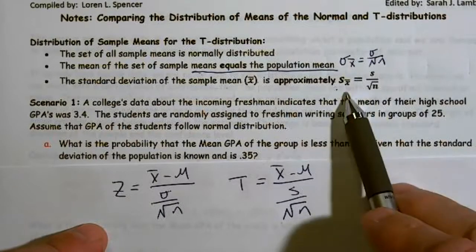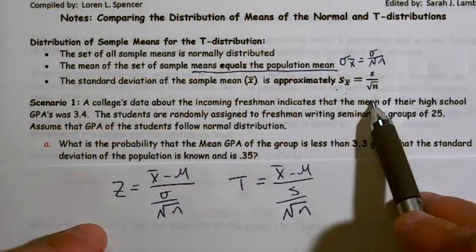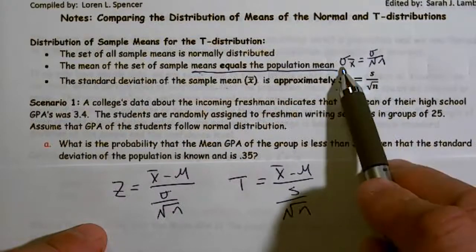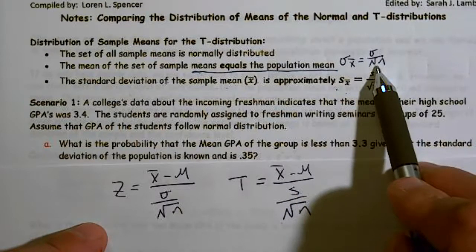But when we're working with the t, it just becomes the standard deviation of the sample divided by the square root of n, versus the normal, which was the standard deviation of the population divided by the square root of n.